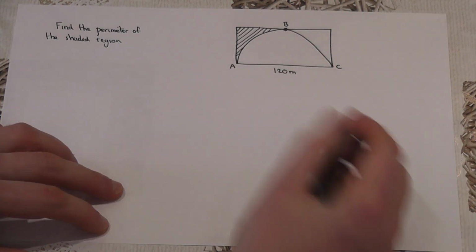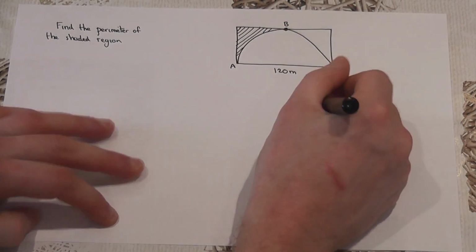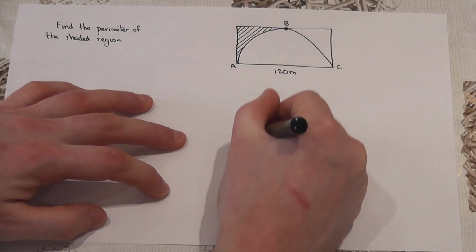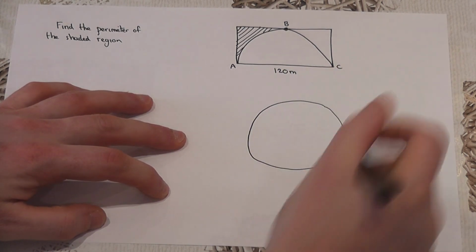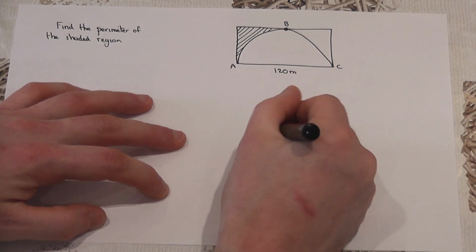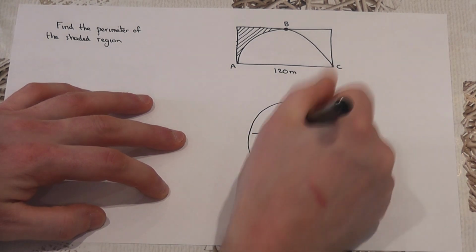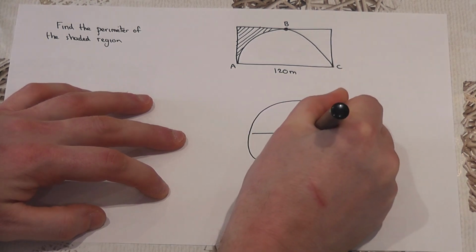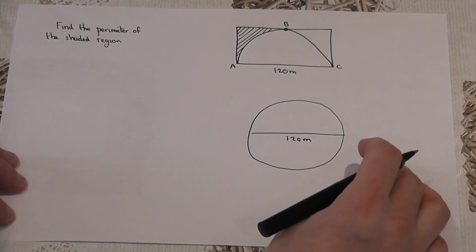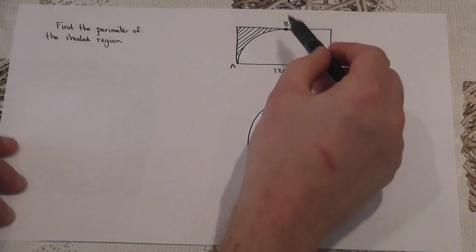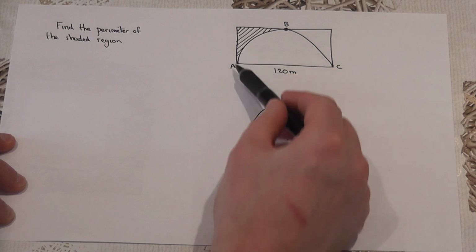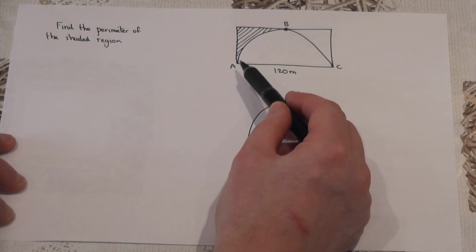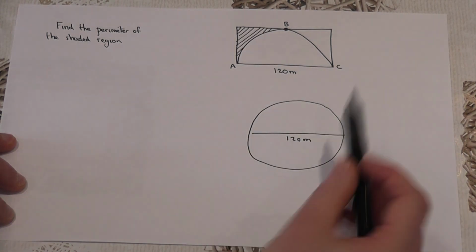Now what can help is to imagine a full circle. So here was the original full circle, and that line there has got to be the diameter of the full circle. Now when you think about perimeter, that's the distance around the edge of the circle. And in a circle, that relates to circumference.